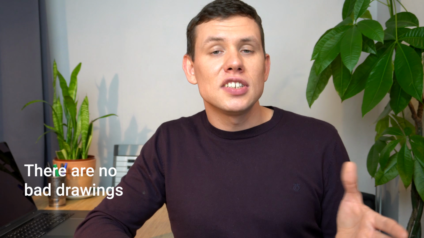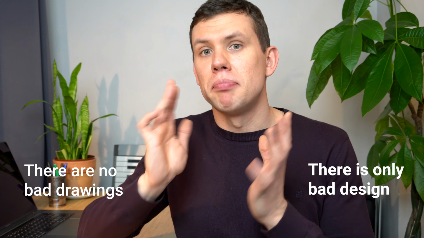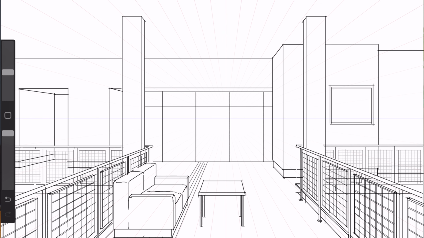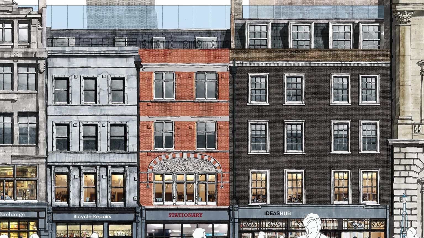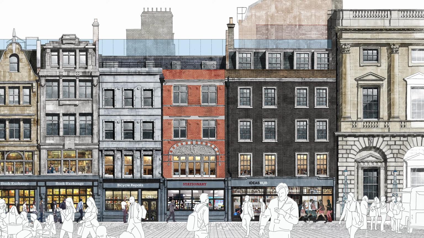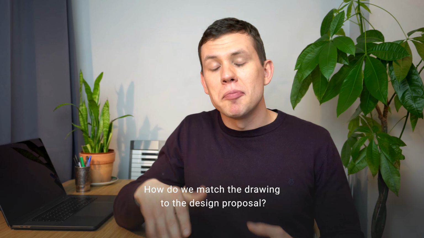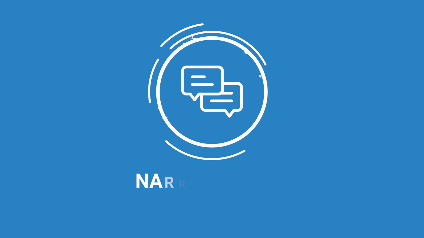First of all, there's no such thing as bad drawing, there's only bad design. This is because in architecture, the purpose of drawing is to illustrate design intent. Therefore, when we think about improving our drawings, we really should be focusing on making sure that the drawing matches the design proposal or the stage that design is at. So the question really is, how do we make sure that the quality of our drawing matches our design intent? So the first part of the NFE framework is the narrative.